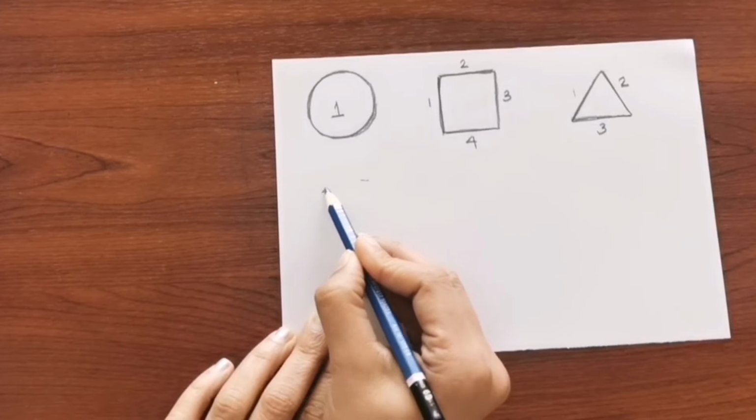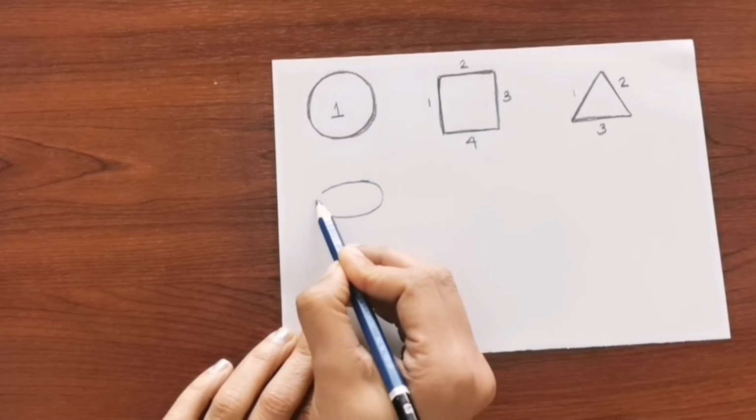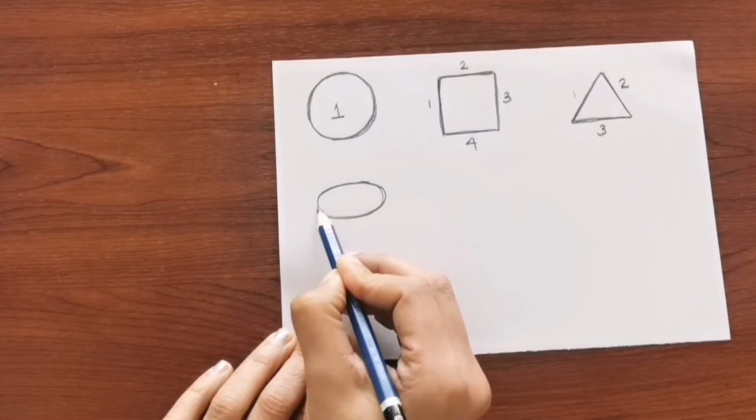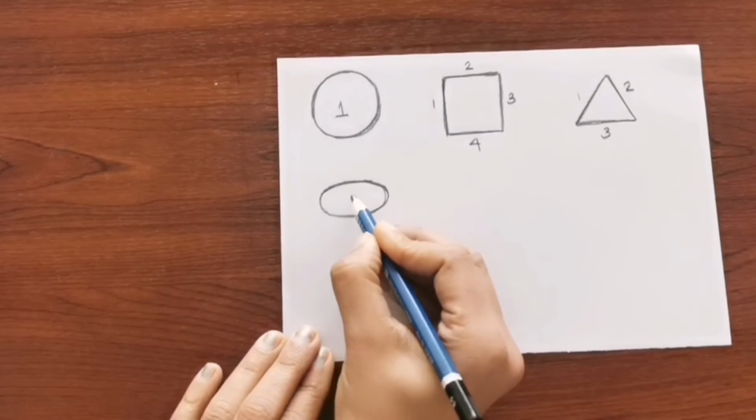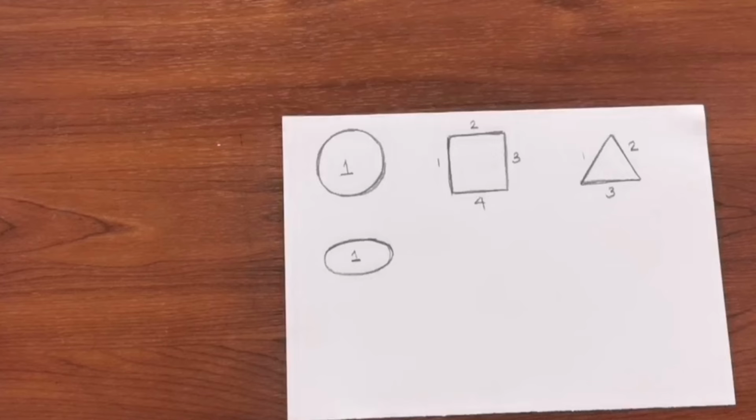Now we will focus on another one line shape, that is an oval, just another variation from the circle. This also has only one side.